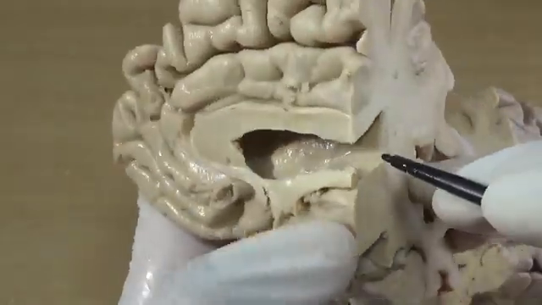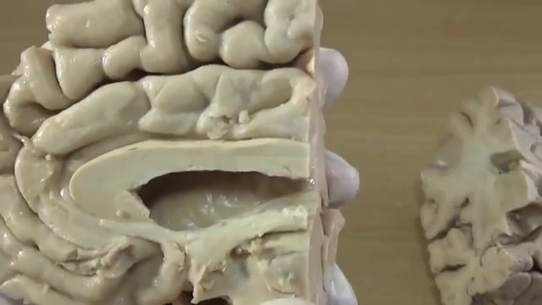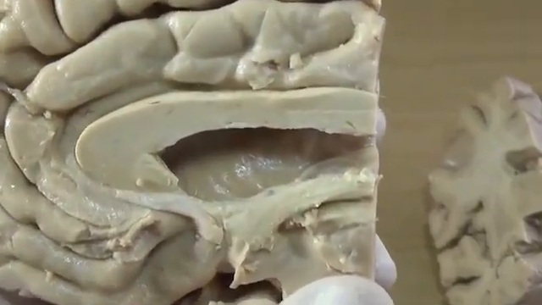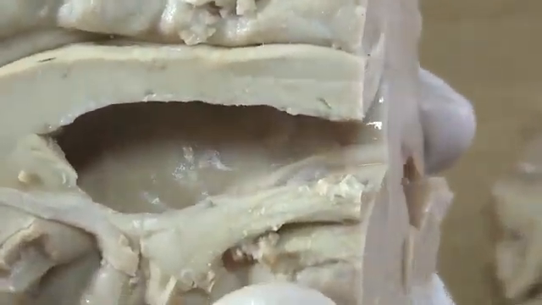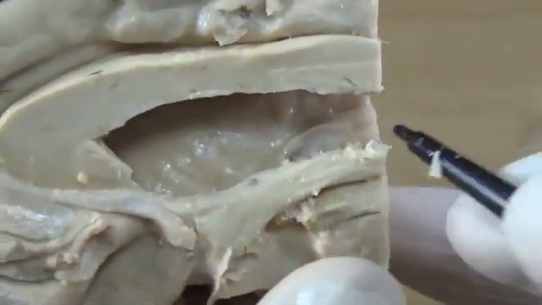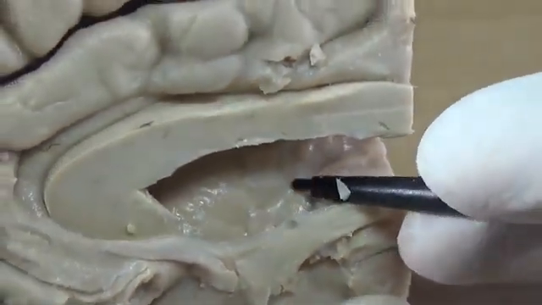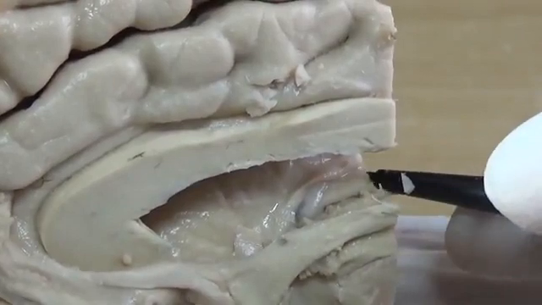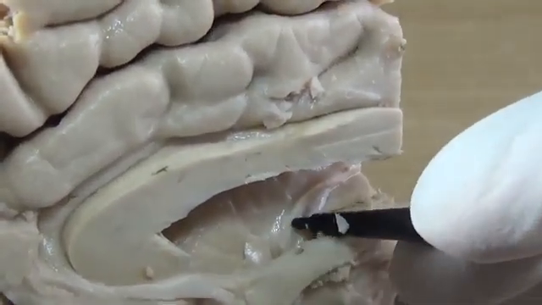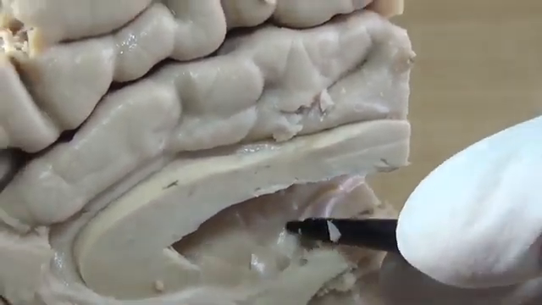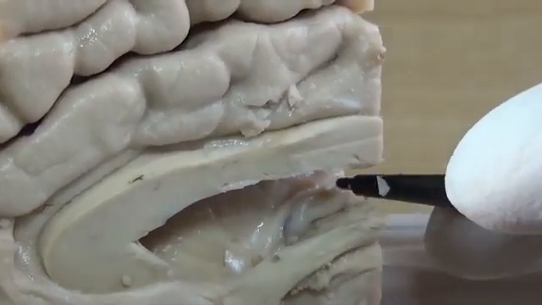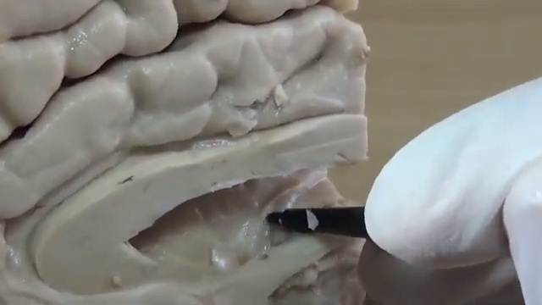Then there is a strip of white matter. Let me bring it a bit closer. You can clearly make out the stria terminalis. Say this is the white matter, bundle of white matter extending from amygdala, and it will reach up to the anterior commissure and will go to the septal area.